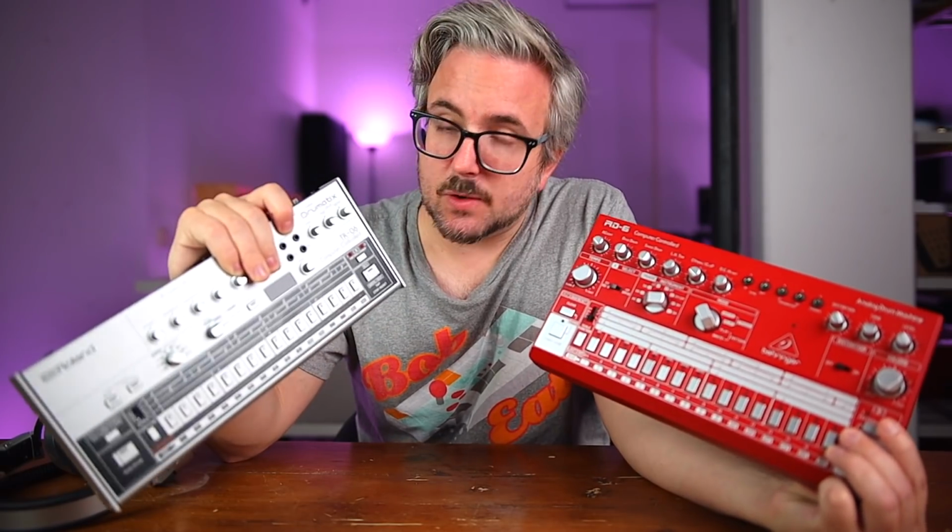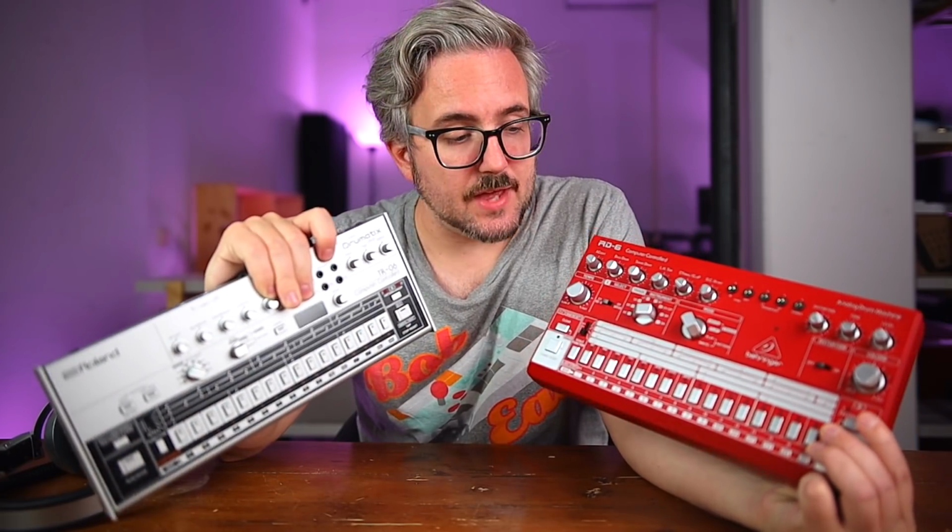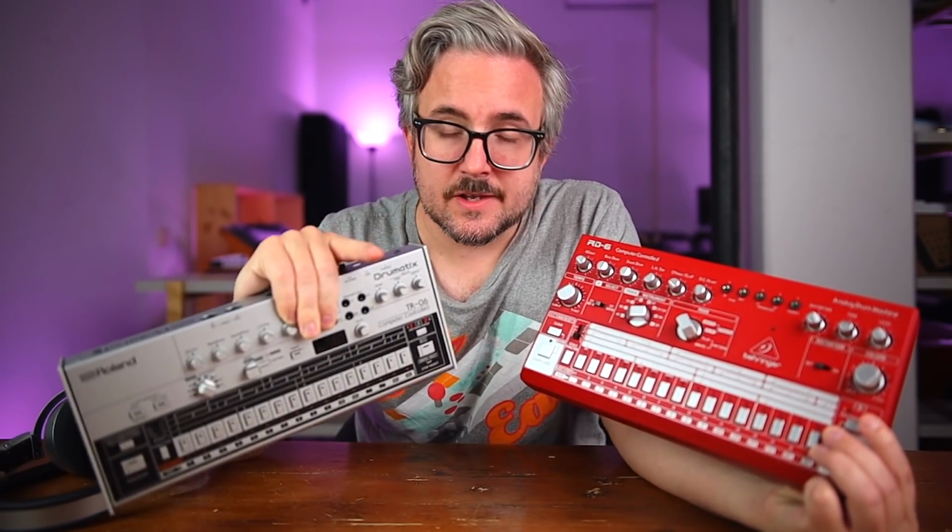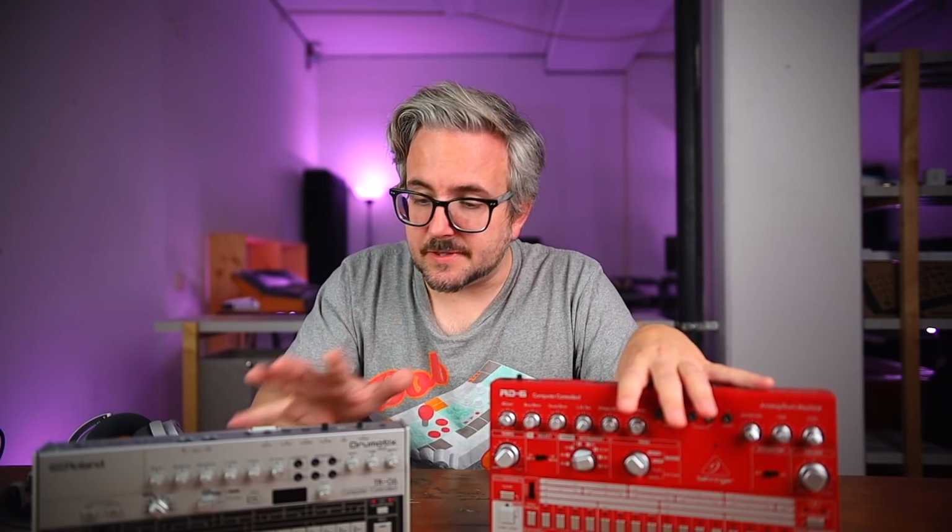Now, in terms of sound, I'm going to let you be the decider of that. I'm going to do a blind test first. And since they're quite different in sound, I've tried to get the Roland as close to the Behringer as possible, but you will hear some similarities and some differences for sure. So let's roll the blind test.